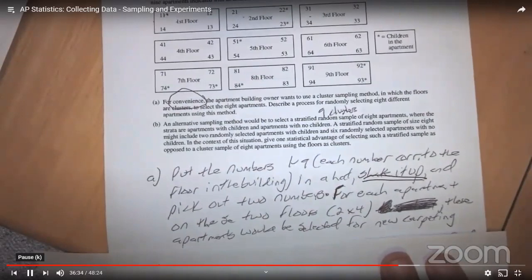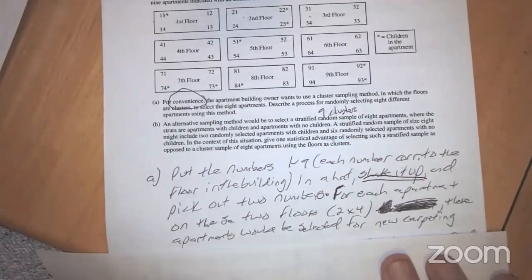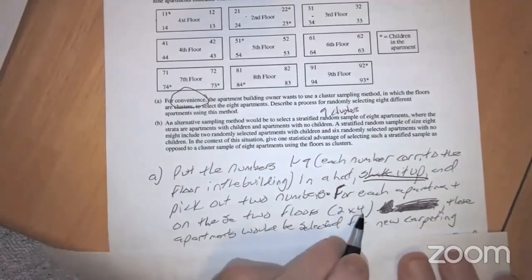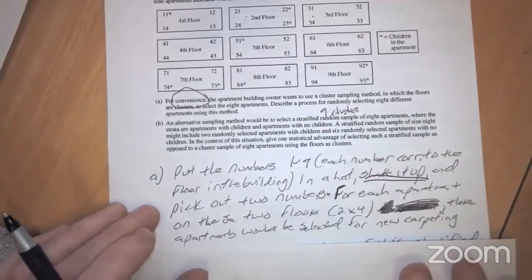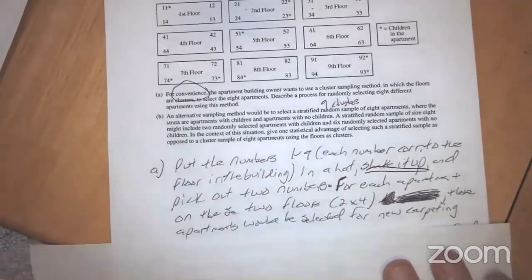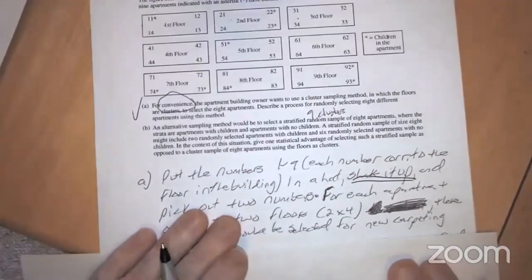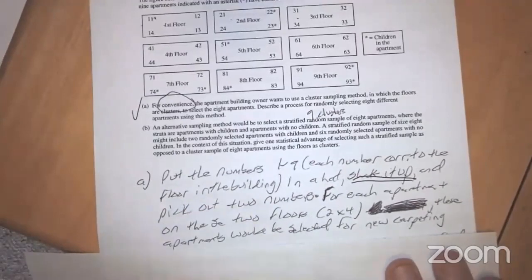And pick out 2 numbers. So I'm going to put numbers 1 through 9 in a hat. I'm going to shake it up, and I'm going to pick out 2 numbers. Those 2 numbers would correspond to the 2 different floors. And then for each apartment on these 2 floors, so 2 floors times 4, there's my 8 apartments. These apartments would be selected for new carpeting. Okay? So that's one way to do it. I think I've answered the question, but I'm not really sure I like that method a whole lot.